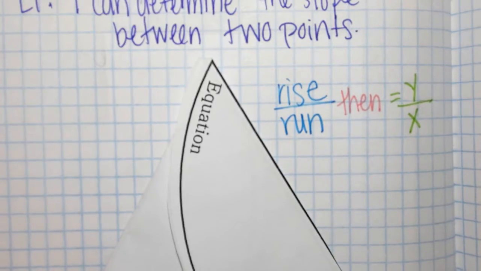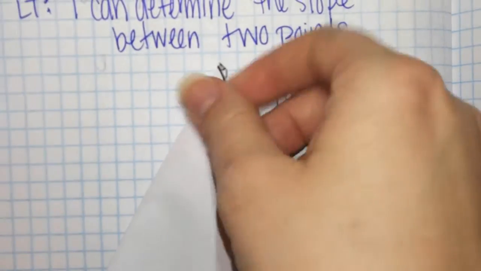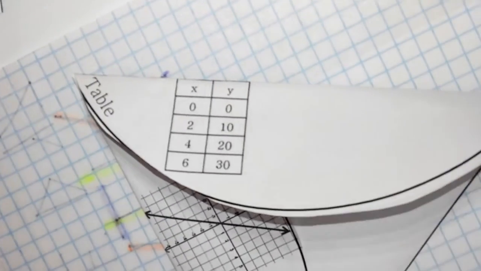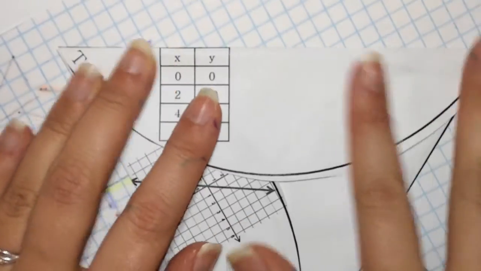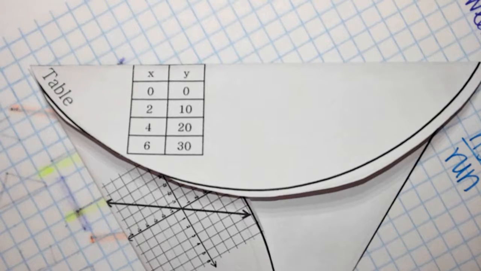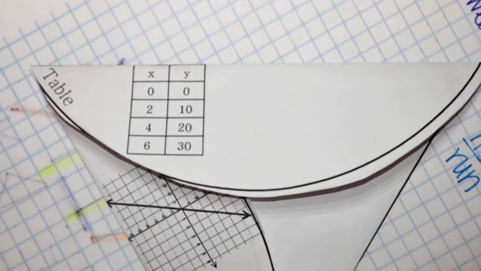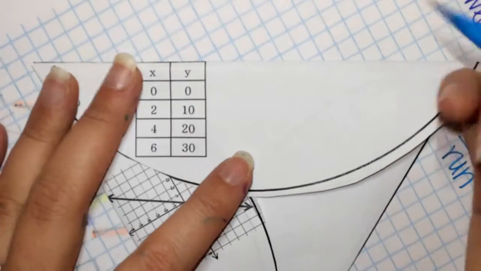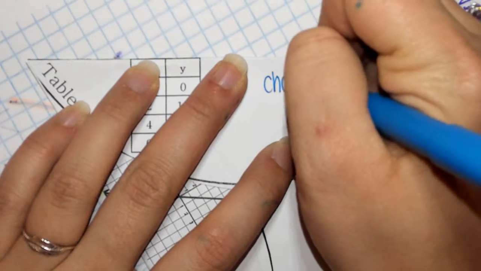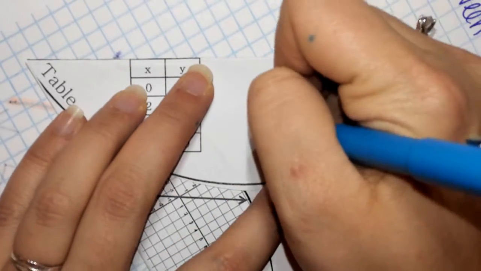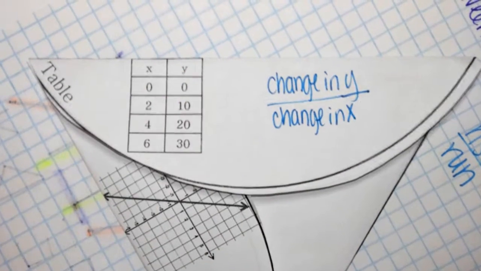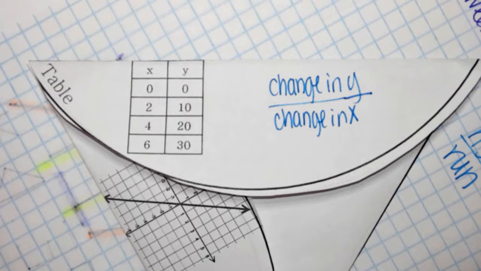All right. So the first way that we're going to look at slope today is on a table. All right, so turn to the table side. So we know that it's y divided by x, but it's a specific kind of y. It's not just our y values divided by our x values. It's the change in y divided by the change in x. Because you guys just said that it's how your line rises or falls, right?